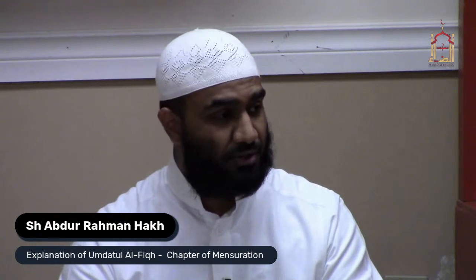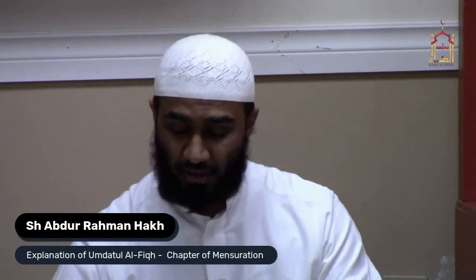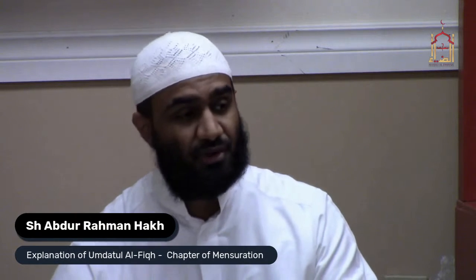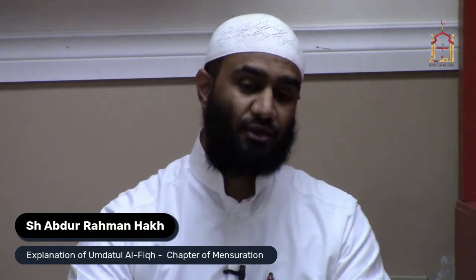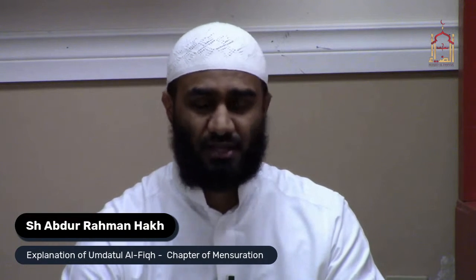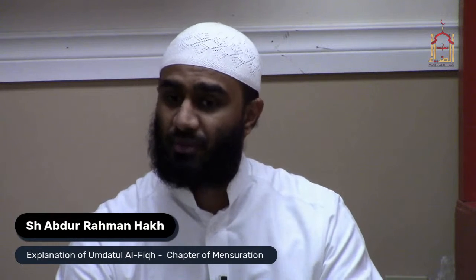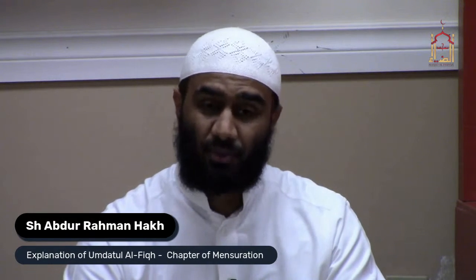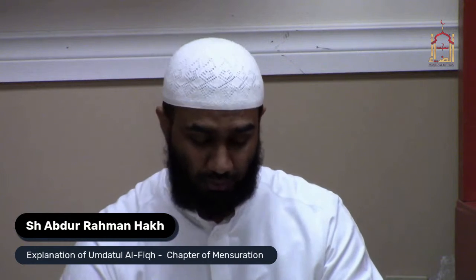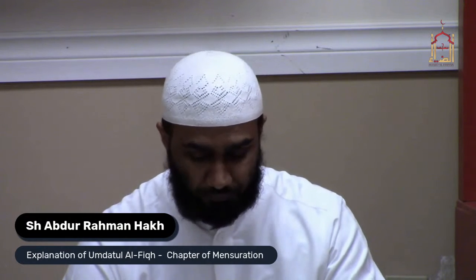Right? Even the ground. You can make tayammum from the ground, even if it is a carpet, if there is dust or particles on the carpet, then you can make tayammum from that as well. Anything that has dust or particles, which is originally from the ground, right? It is permissible to make tayammum from, according to the majority of the ulama, the majority of the fuqaha.